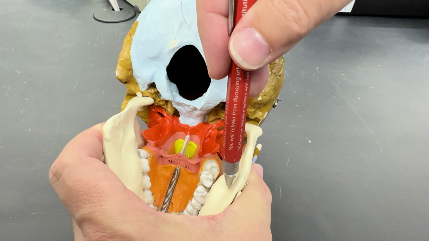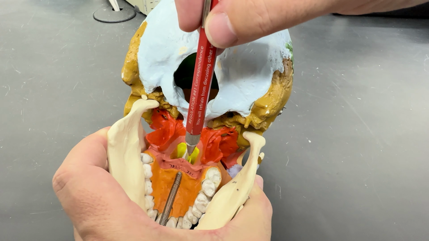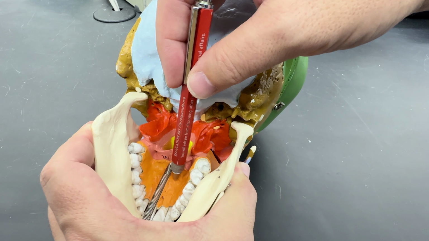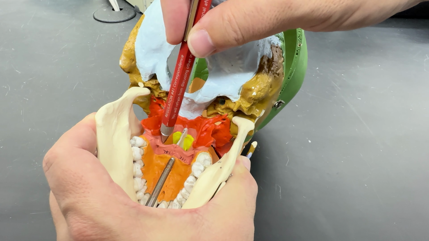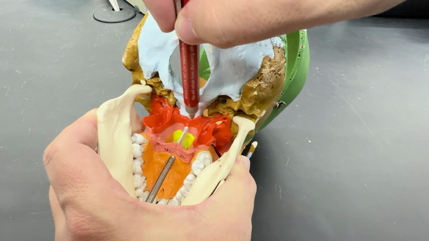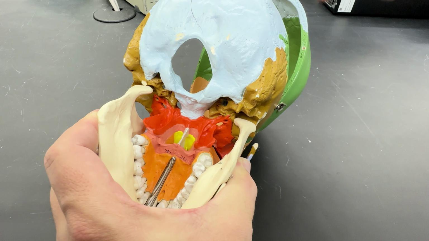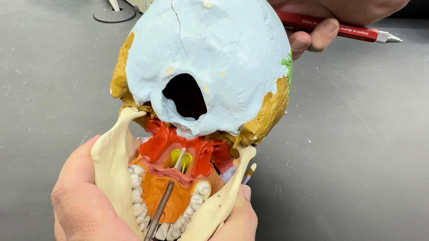We can see the mandible right here, and then we can see the maxilla, and then these two pink ones are the palatine bones, and we can see the inferior view of the sphenoid bone from here as well. So these are the bones of the skull.